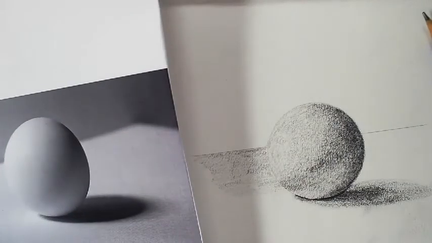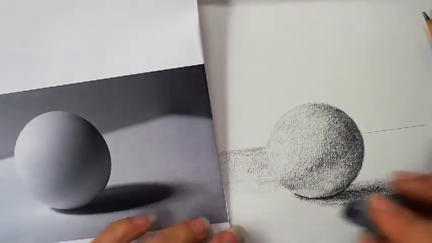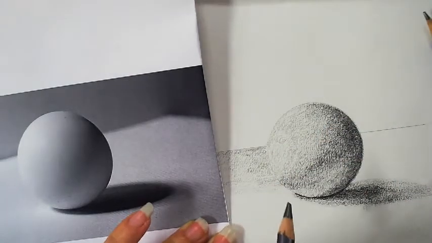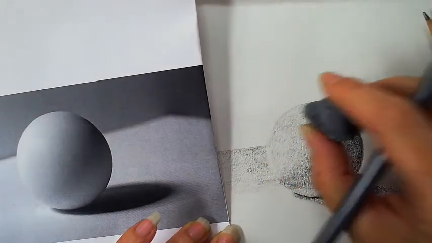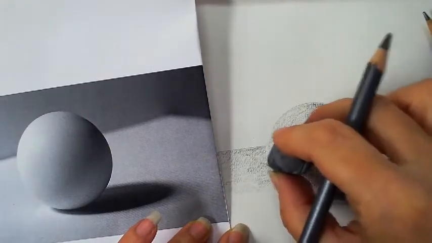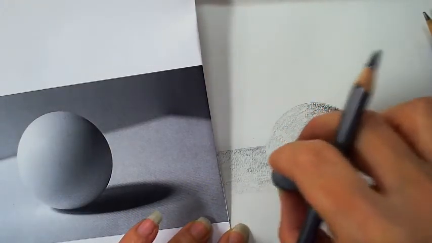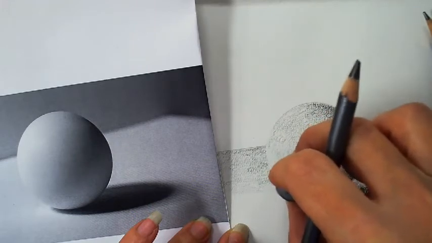Okay, so sticky eraser, so highlight here, and then I'm going to be real delicate, kind of go in and pull that highlight through in there. That's what your sticky eraser is for.